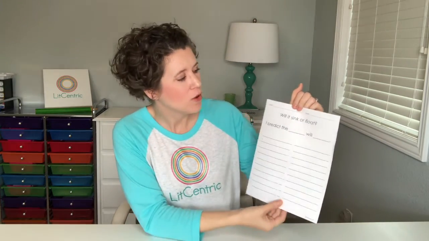So for this activity, you might want to download this sheet that I created that's in the comments. The link is there for you. And it says, will it sink or float? Now, you don't necessarily need a fancy sheet like this. I don't want you to think that writing is required to have worksheets all the time. That's certainly not the case.